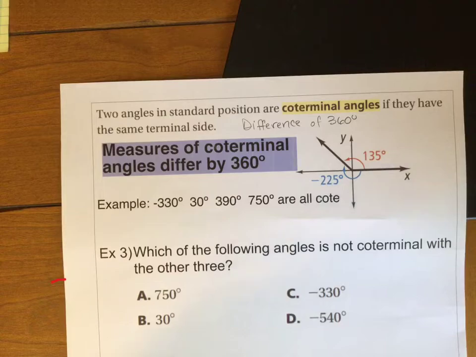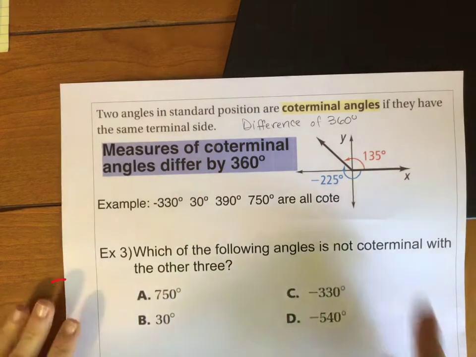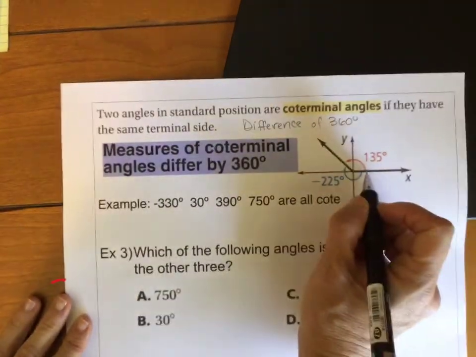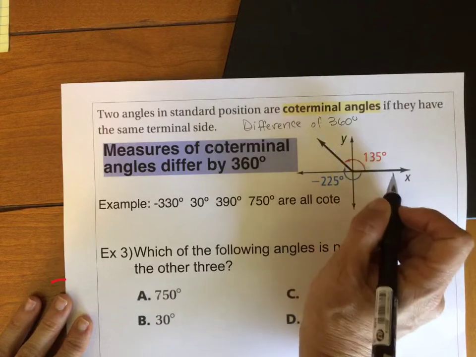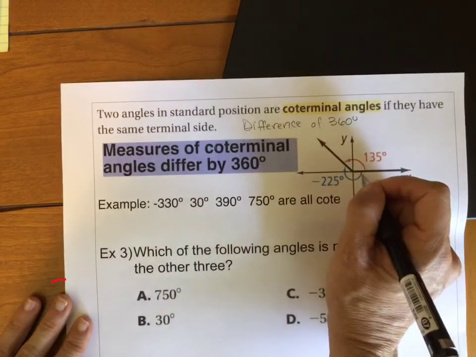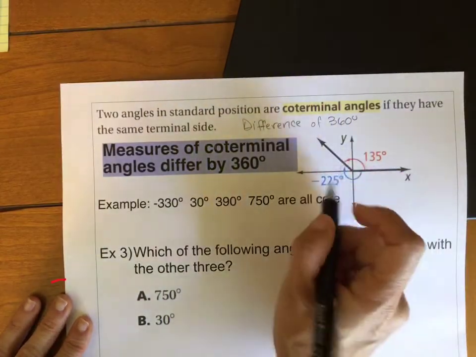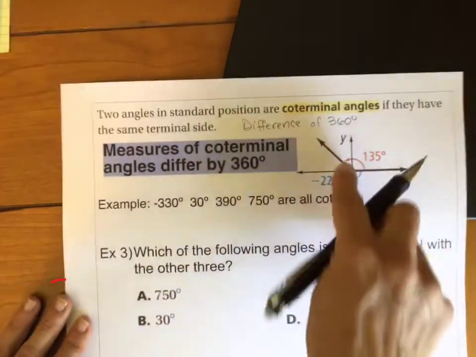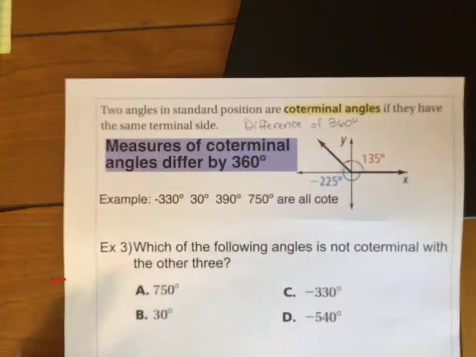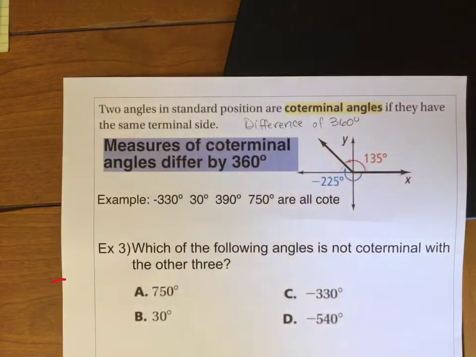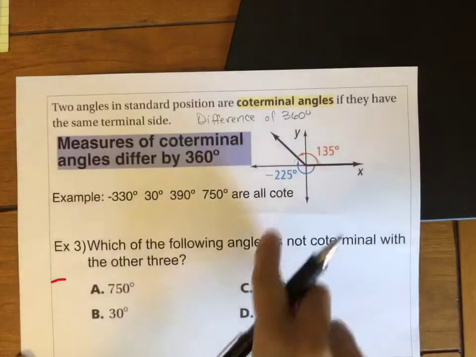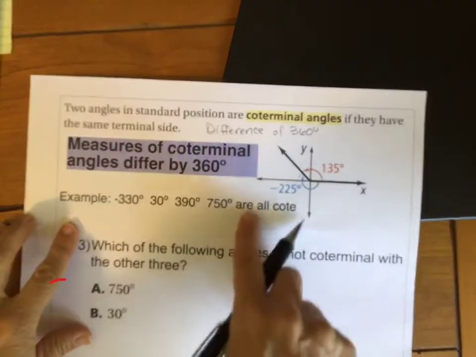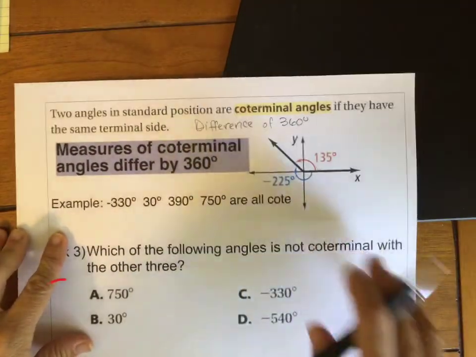Look at the effort I'm putting in for you guys. So, and they give a great example here that this is positive 135, initial side, terminal side. This is negative 225, initial side, terminal side. They both end up at the same terminal side, and that's the definition of a coterminal angle. So let's look at it with this example here. This should have said they're all coterminal. Looks like it got cut off.